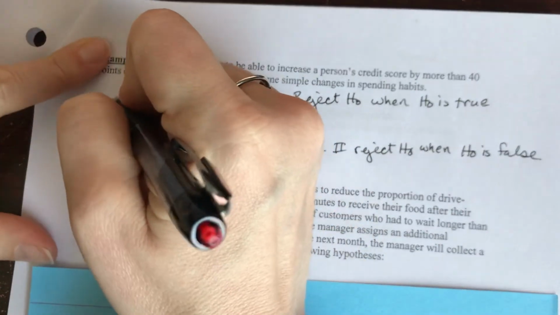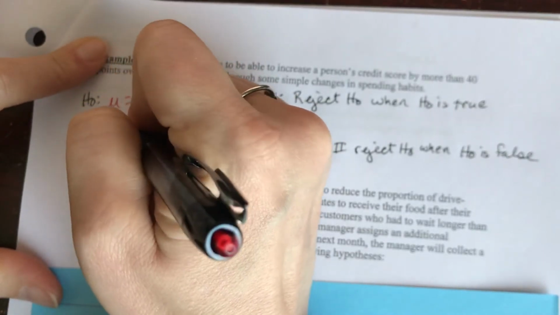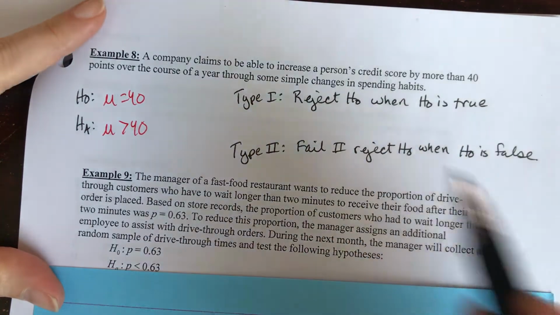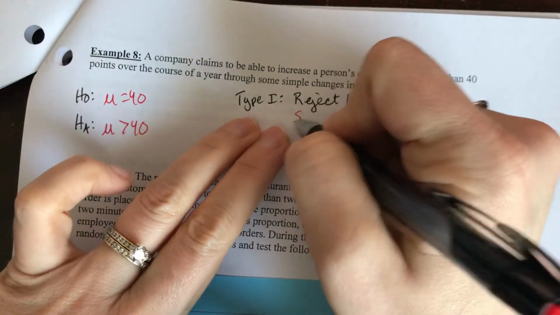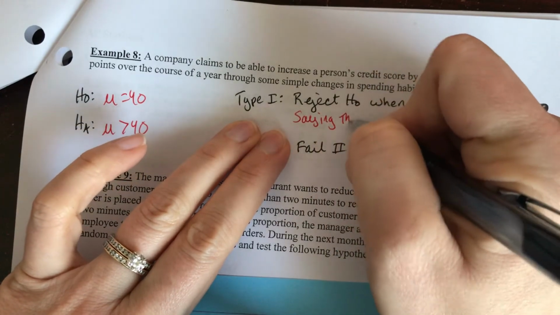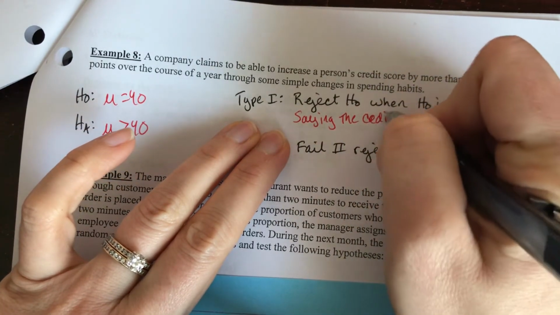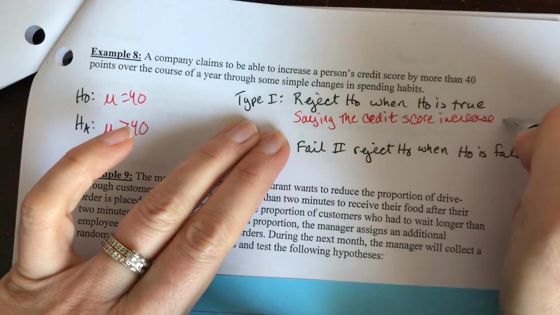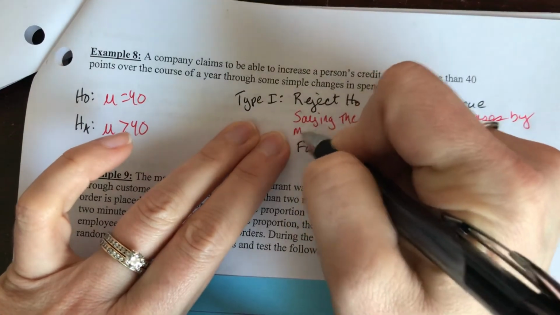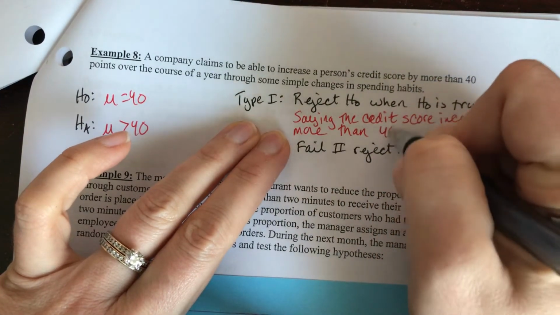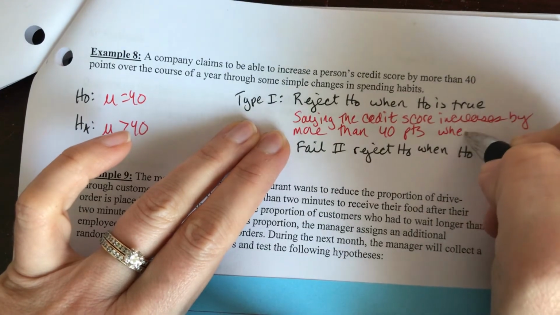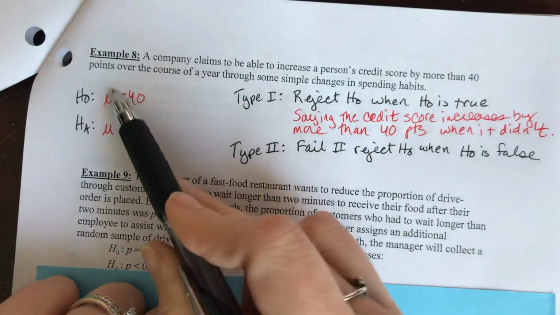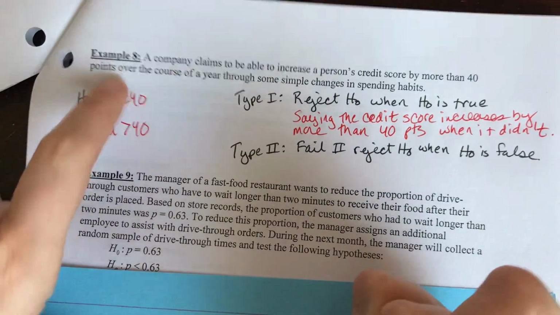You should have your null hypothesis is mu equals 40. Your alternate is we want to increase it by more than 40. Okay. So your type 1 error would be saying that credit score increases by more than 40 points when it didn't. Okay, if you reject the null, that means you go along with this, but really this was true.